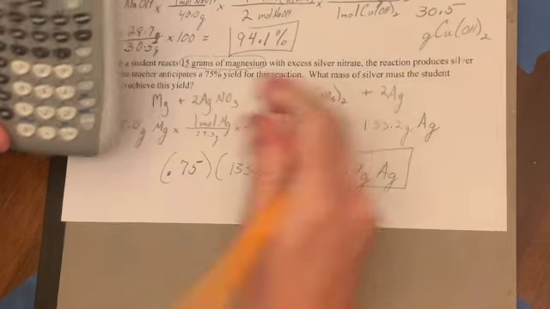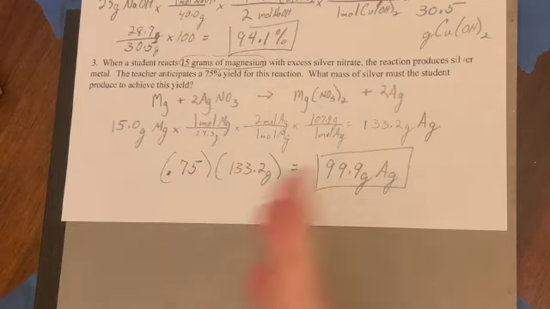So if this student ends up doing this reaction and ends up producing right around 100 grams, that means that she met the teacher's expectations. All right, great.